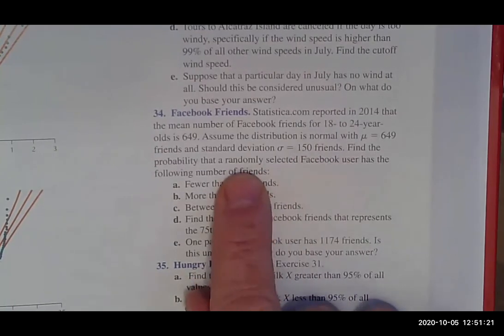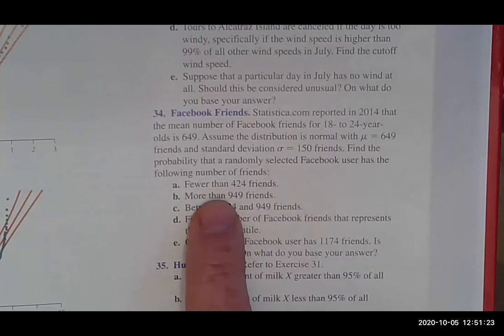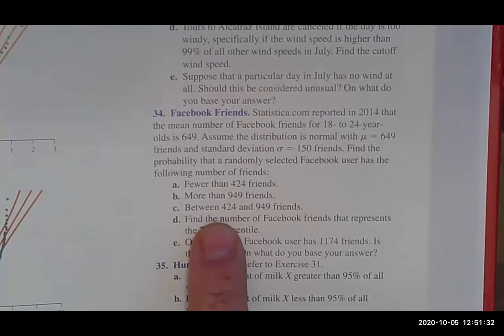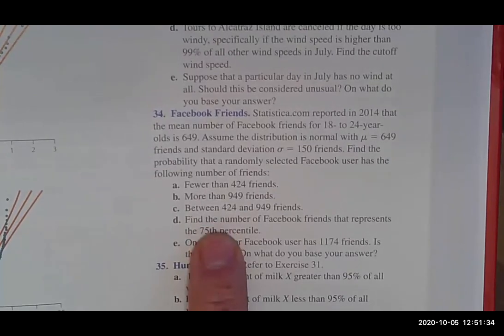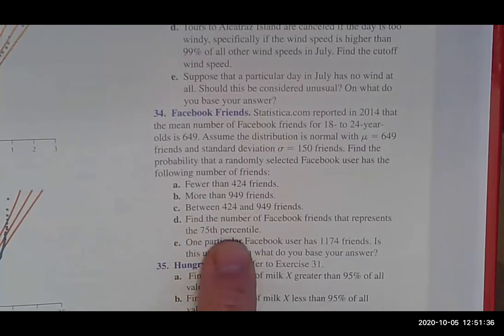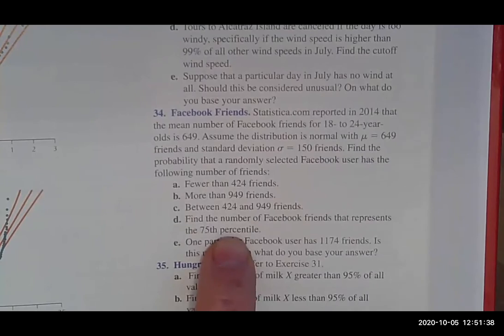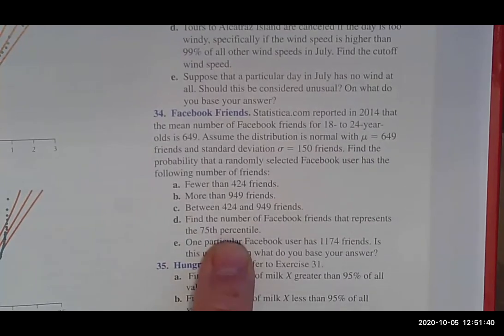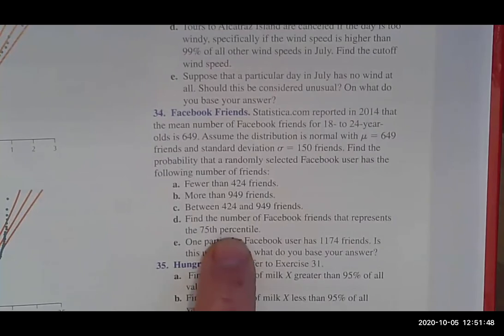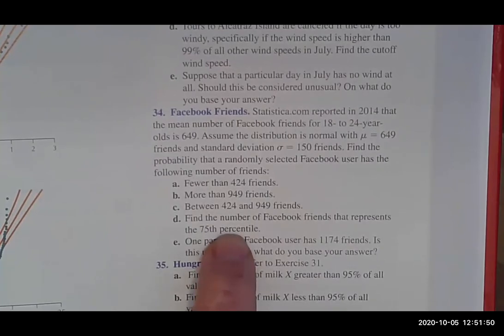Find the probability. Fewer, no equal sign, that's less than. More than, no equal sign, that's a greater than. Between, okay, fine. Now this is something new. I'm going to be going over this today, the idea about percentile. We did percentile concepts back in chapter 3, so we're going to do some problems about percentiles.